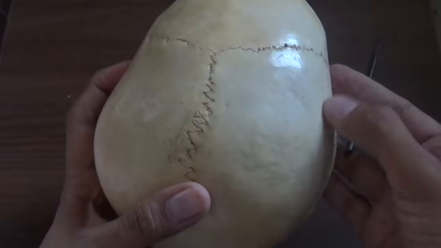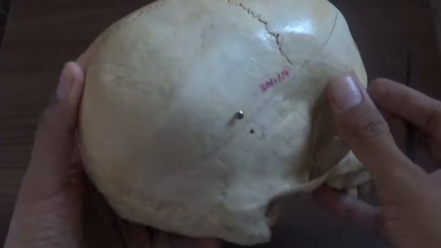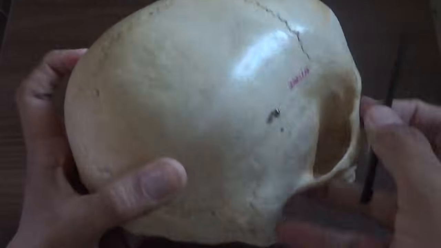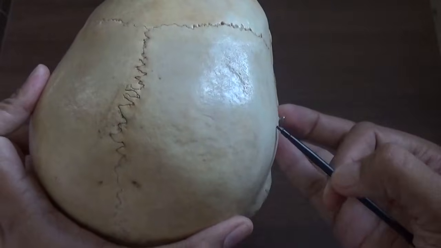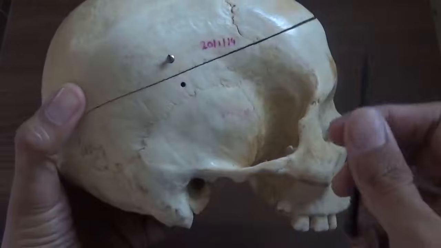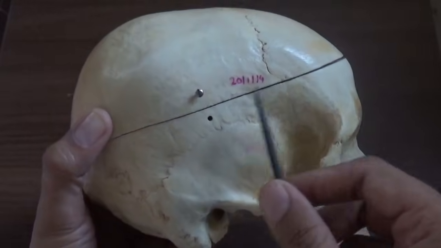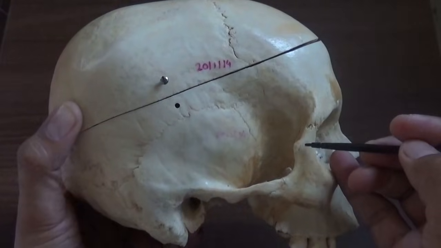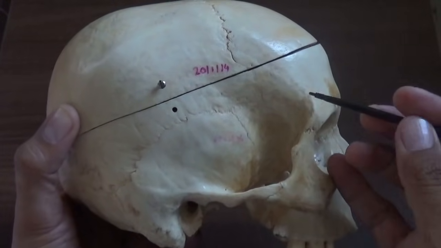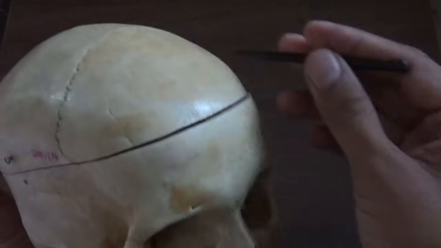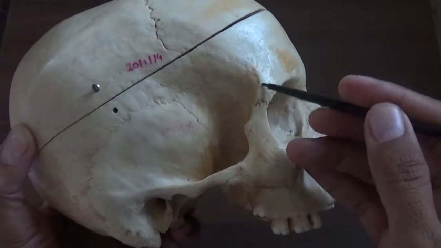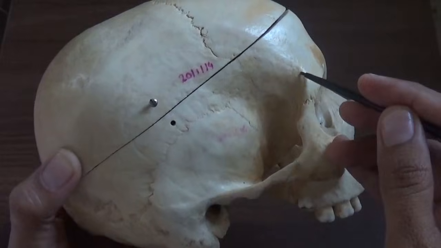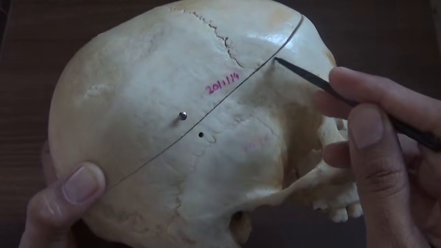Similarly, a portion of the two temporal lines is also observed. Basically the temporal lines are observed in Norma lateralis, but a portion of them is also observed in Norma Verticalis. So there are two temporal lines, namely the superior and inferior temporal lines. They commence from the zygomatic process of the frontal bone. This is the frontal bone and this one is its zygomatic process. This is the zygomatic bone. So from over here you can see a line starts, and that is a temporal line.